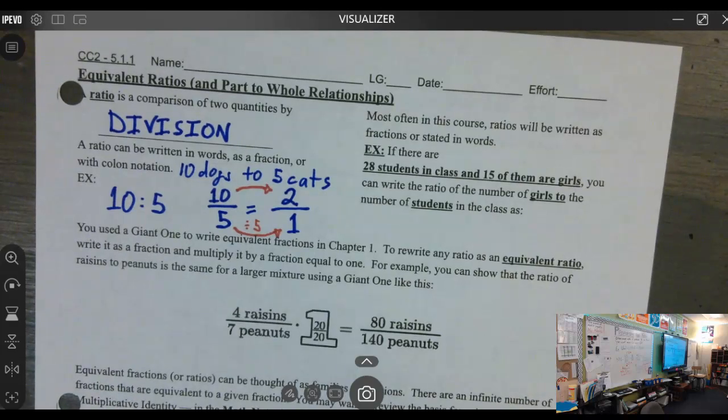Most often in this course, ratios will be written as fractions or stated in words. Example, if there are 28 students in class and 15 of them are girls, you can write the ratio of the number of girls to the number of students in the class as points.